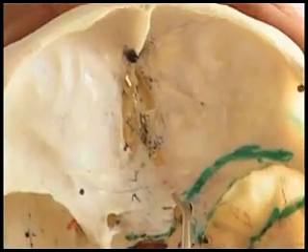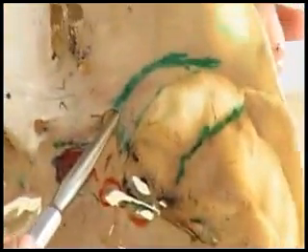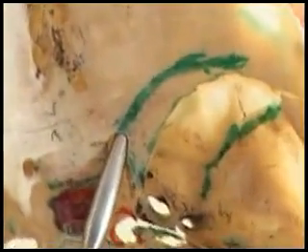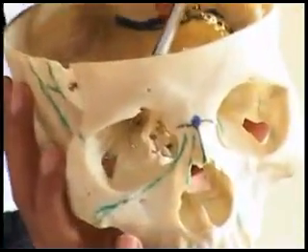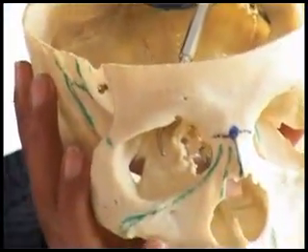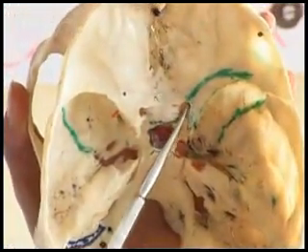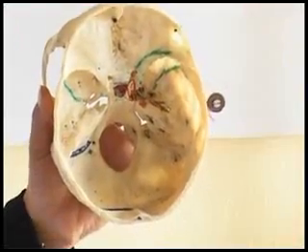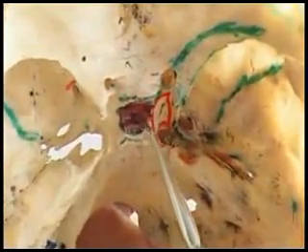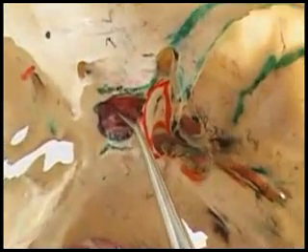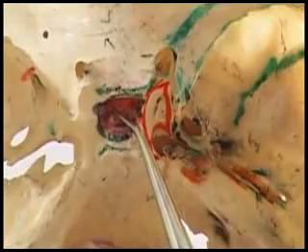Behind it is the optic canal, which gives passage to the optic nerve, which is the second cranial nerve, and the ophthalmic artery, which is a branch of the internal carotid artery. The middle cranial fossa in the middle shows a hypophyseal fossa for lodging the hypophysis cerebri. On the side it shows superior orbital fissure.